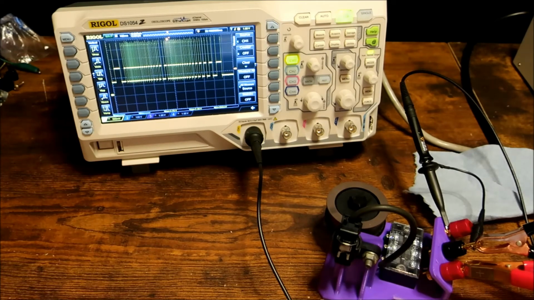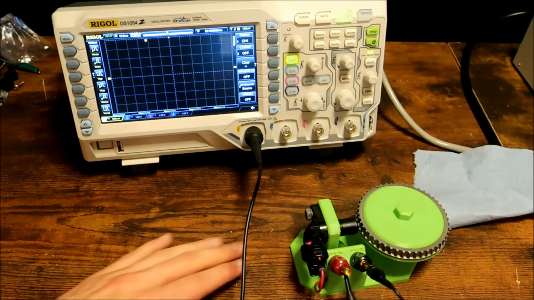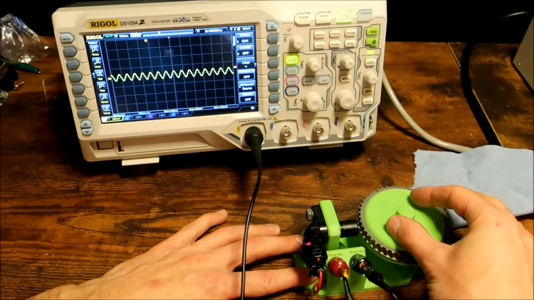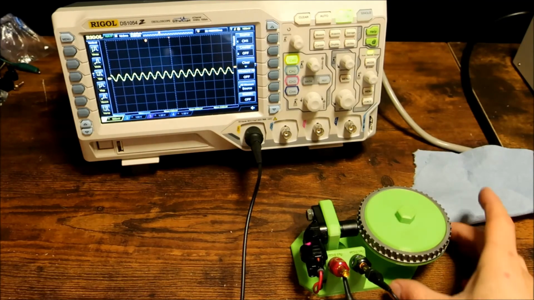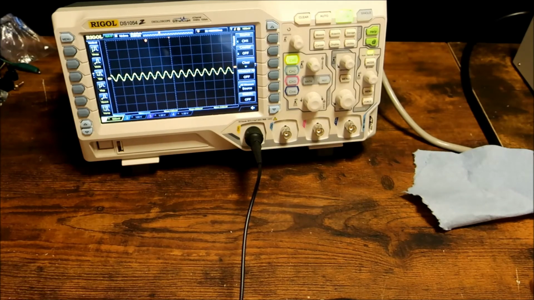Last thing we're going to look at is how we troubleshoot some waveforms that aren't exactly appearing like they should. And we are back to our passive speed sensor setup. So just for reference, this is about what a normal waveform should look like. Now I'm going to put this just out of frame, and I'm going to change something about this, and we're going to see what happens with this particular setup.